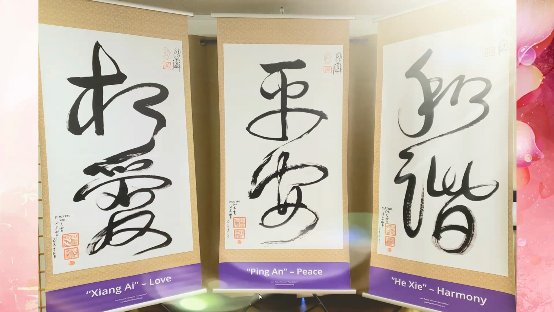Allow yourself to go deeper into the message of love, peace, and harmony, deeper into the field, love, peace, harmony field, feeling so loved, protected, and supported.